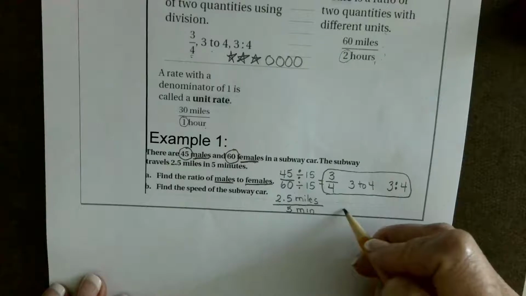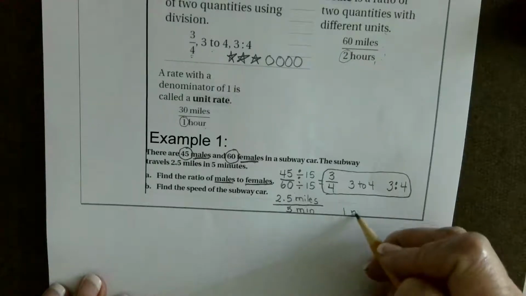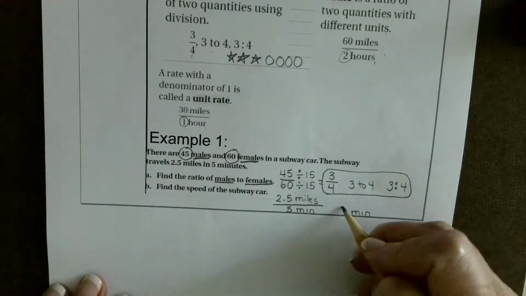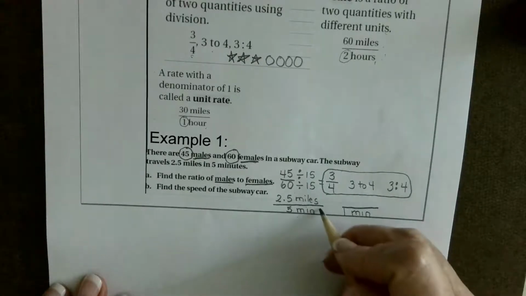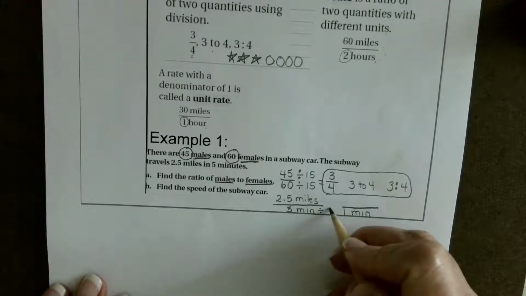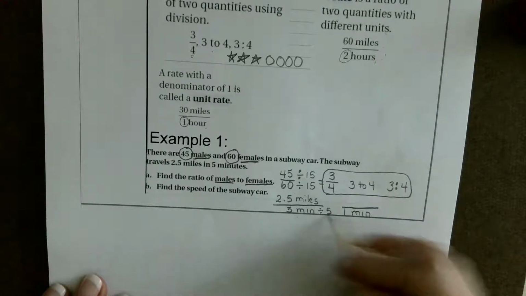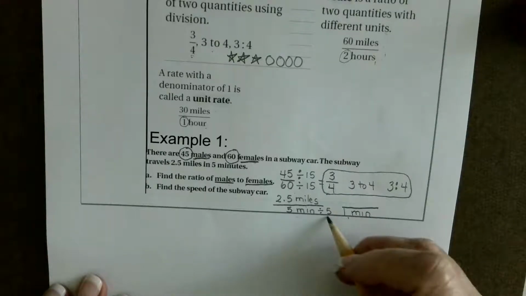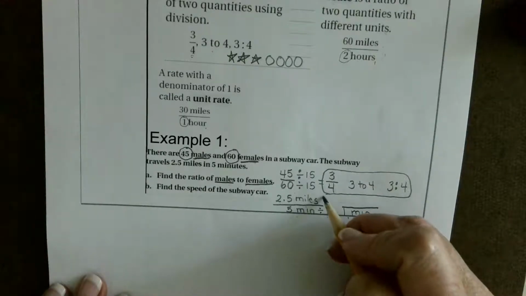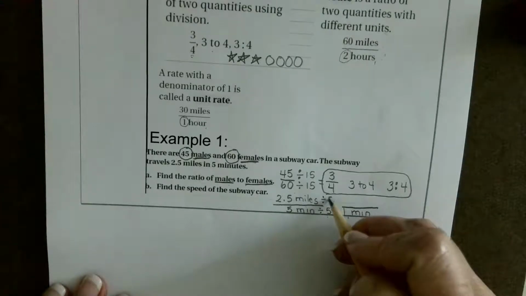So we want to know how fast we can go in 1 minute. To get from 5 minutes to 1 minute, we're going to divide by 5, because 5 divided by 5 gives us 1. Whatever we do on the denominator, we have to also do on the numerator.